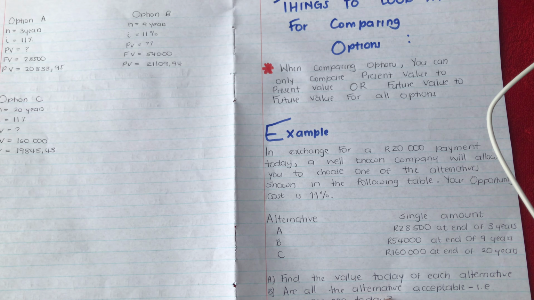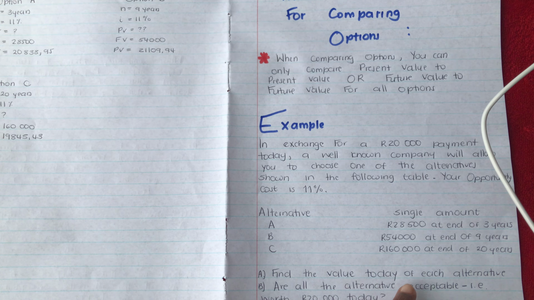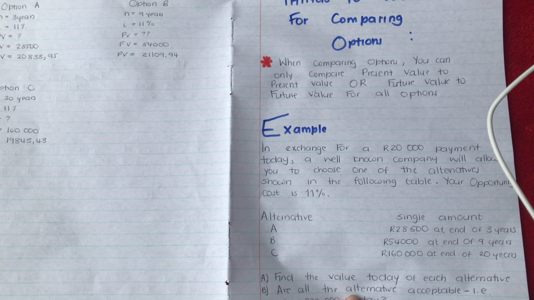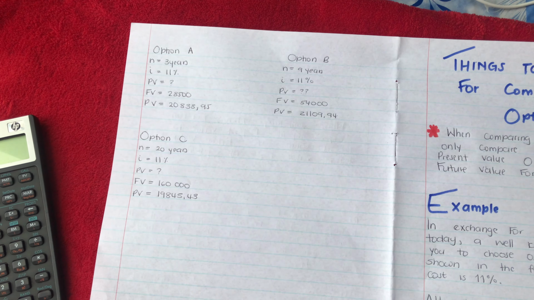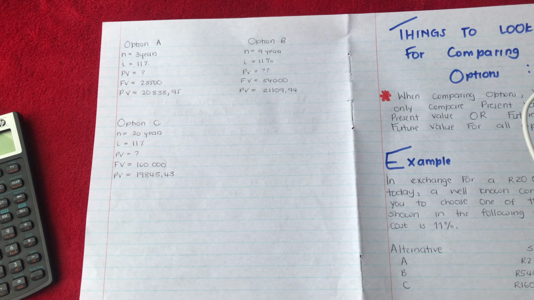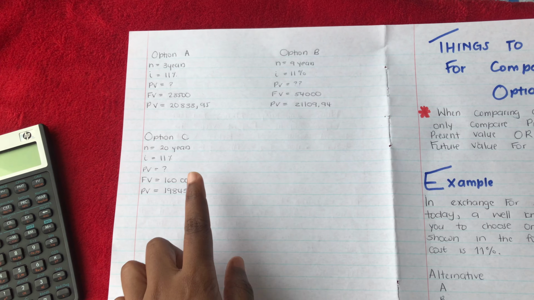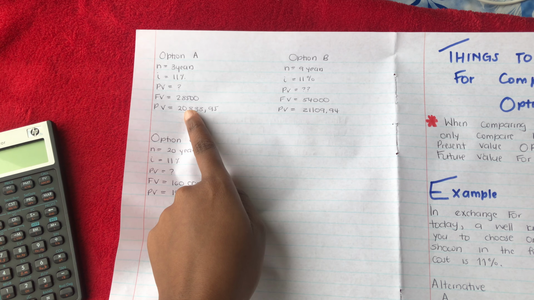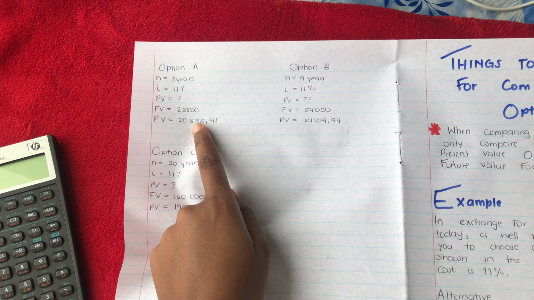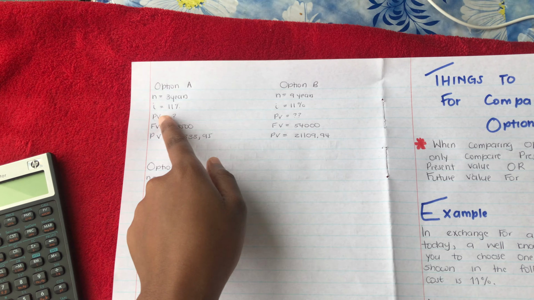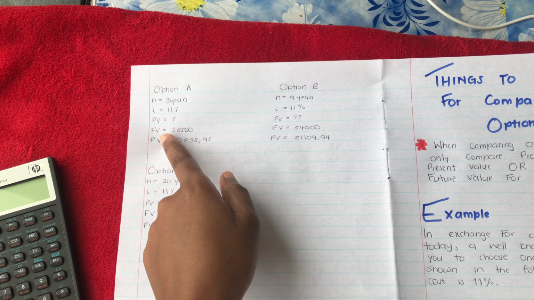So we need to compare the present value we found for all the options to the 20,000 we have today. First things first, you know that option A has the present value of 20,838.95. So this is acceptable because it's more than the 20,000 that we have.